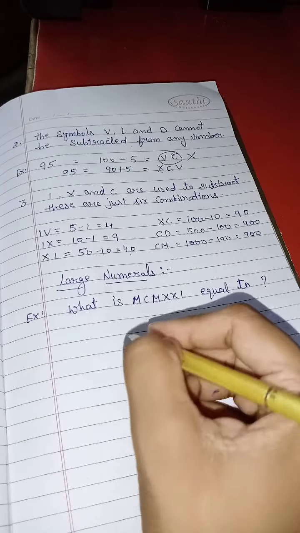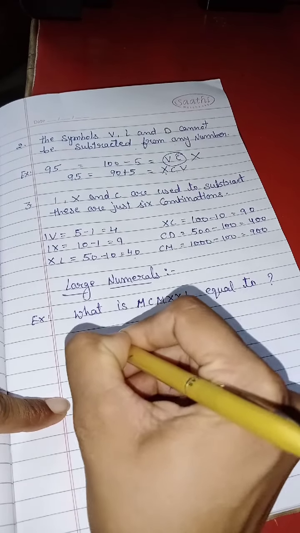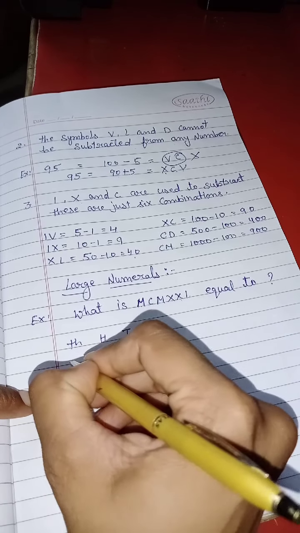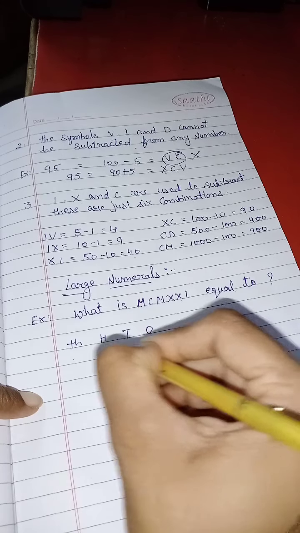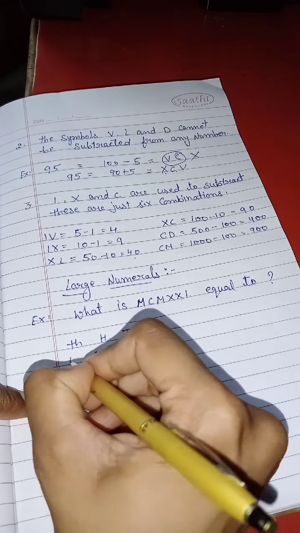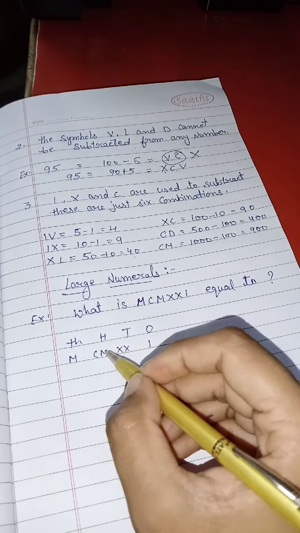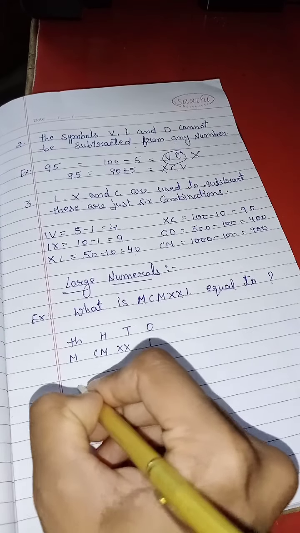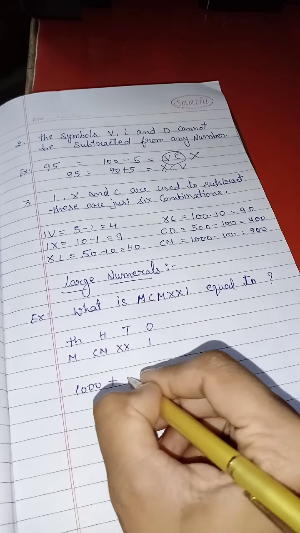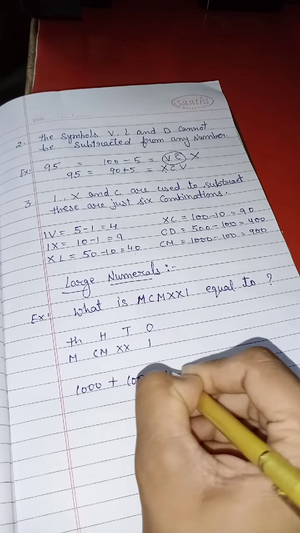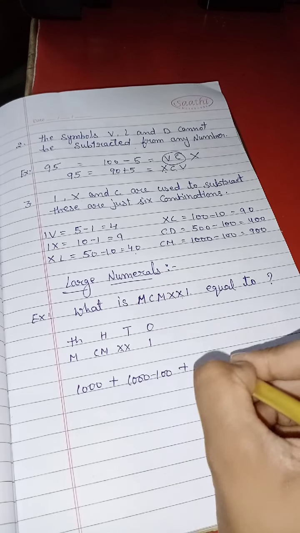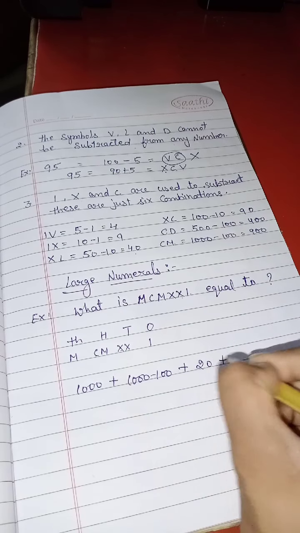Write the number in ones, tens, hundreds and thousands: I, XX, CM and M. M is equal to 1000 plus CM, 1000 minus 100, plus XX, 20, plus I, 1.